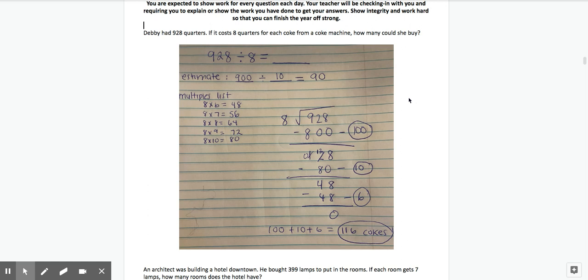So now I'm going to start using my multiples list to the side. As you can see, my multiples list has 80 on it. So I'm going to subtract 80, which is 10 groups of 8. Next, I have 48 left over. So next, I'm going to go ahead and subtract 48 because I know 8 times 6 is 48 because I know my math facts, and my math facts are helping me be efficient here. So after I'm done doing that, I add up all the groups that I was able to subtract, and I did 100 plus 10 plus 6 in order to get 116 Cokes that Debbie will be able to buy from the Coke machine.